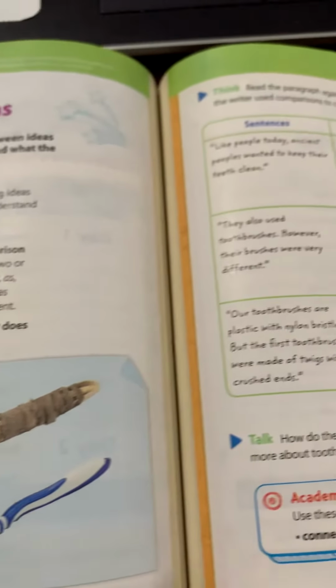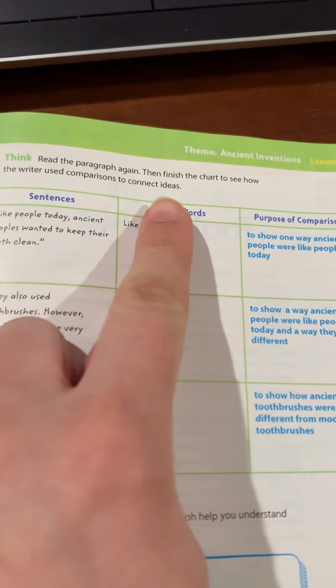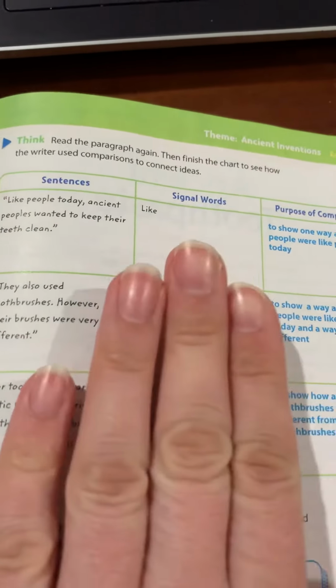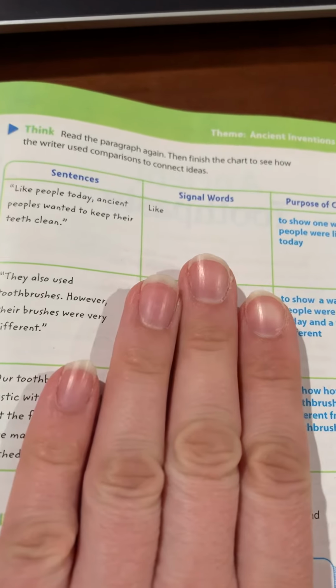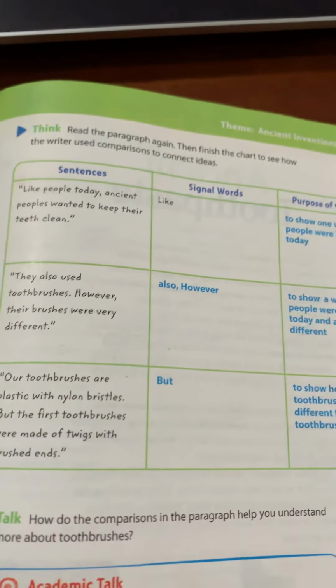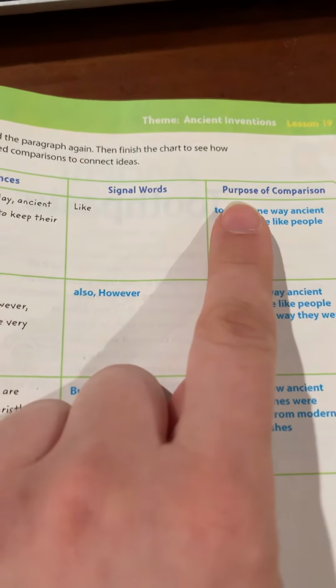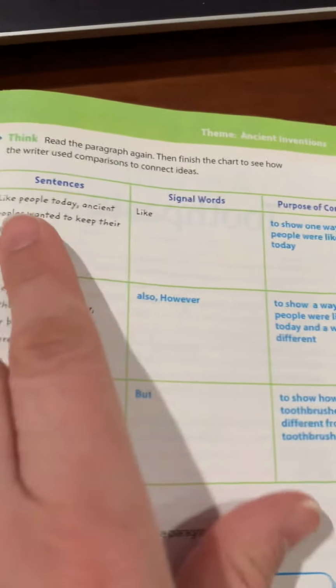Now we're going to take a peek over here at what we would do in class as the teacher. It told me to read the paragraph again, then finish the chart to see how the writer used comparisons to connect ideas. So this I already have done for you. I went back and I reread and I took apart three separate parts of the paragraph. And I looked for signal words in each part, and I looked at why did they use that comparison? What was the purpose of it? Why did the author include it in the text?